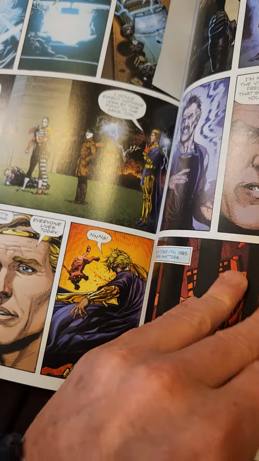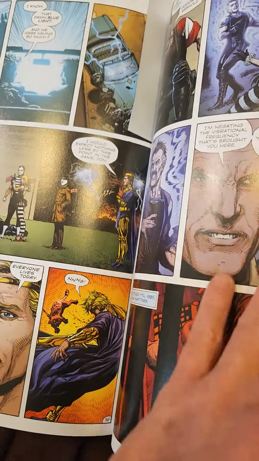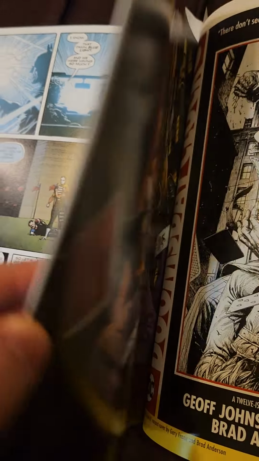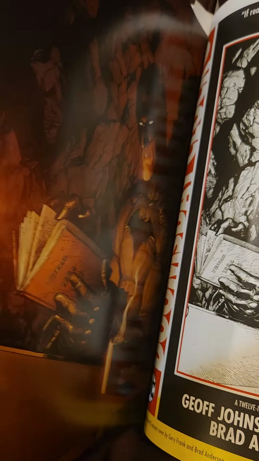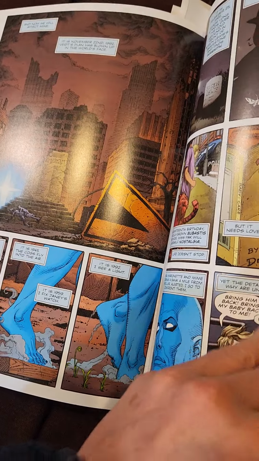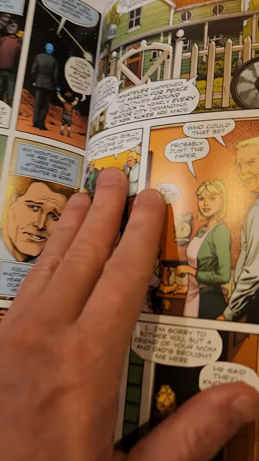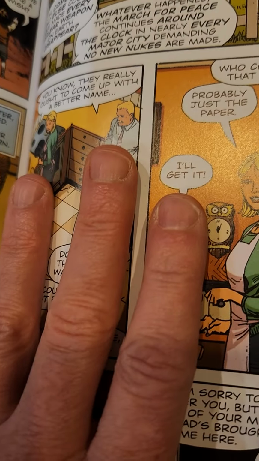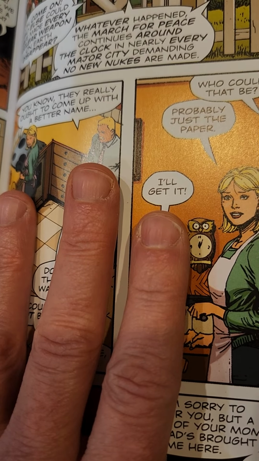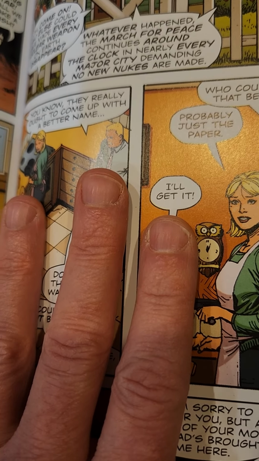we get just one quick sentence where it says that all of the nuclear bombs, because that was the problem in the Watchmen universe. There were nuclear bombs getting launched left and right. I don't know why the world wasn't blown up. So it says, who else could have made every nuclear weapon on Earth disappear?